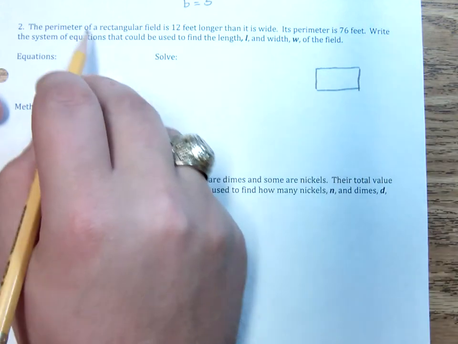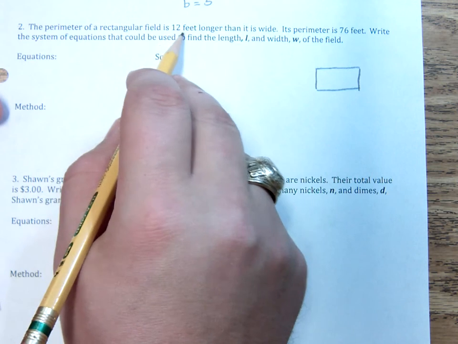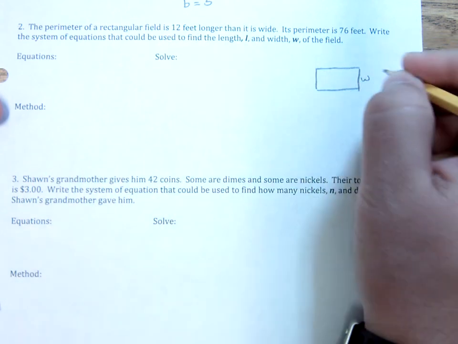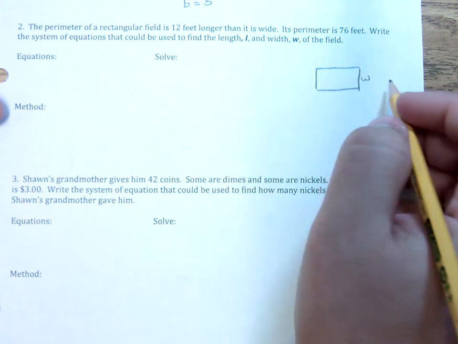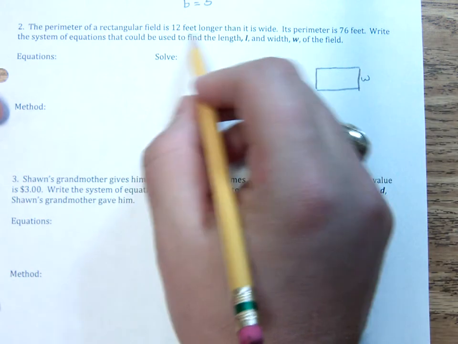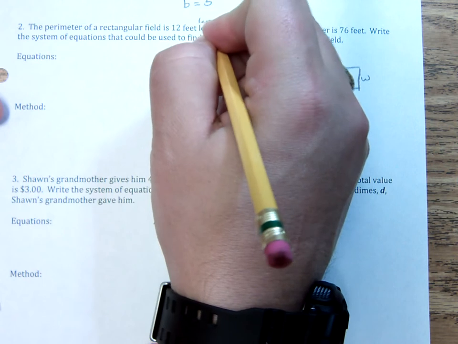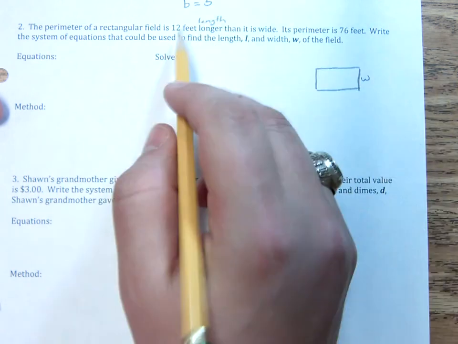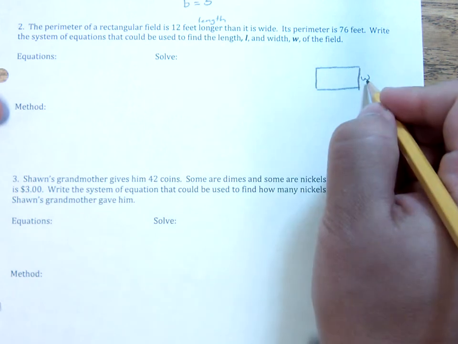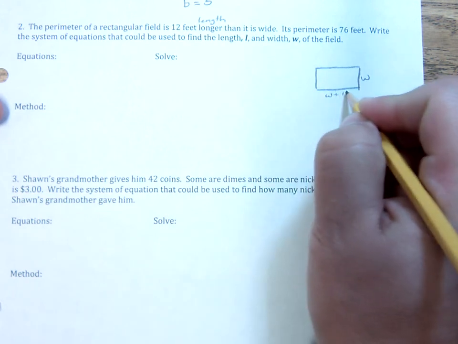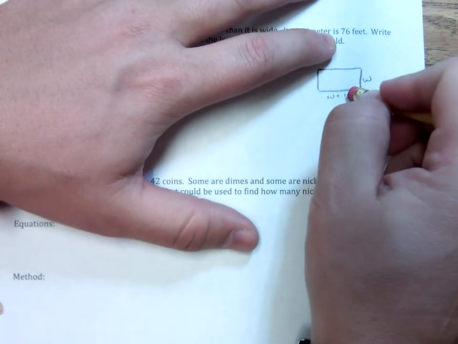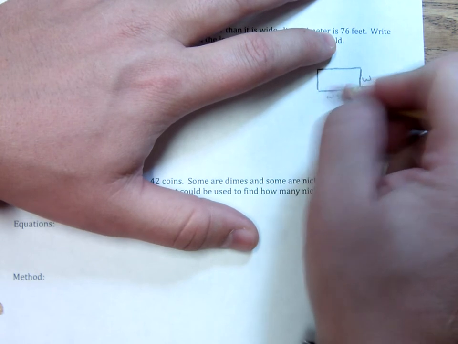Okay, so it says the perimeter of a rectangular field is 12 feet longer than it is wide. So I have a width, and I know that my length, okay, longer, that deals with length. I know the length of my rectangle is 12 feet longer than it is wide. So here's the width plus 12 equals my length. Oh, excuse me. I jumped ahead. Let me erase that real quick. Okay.